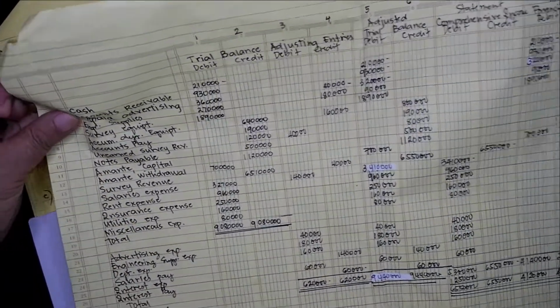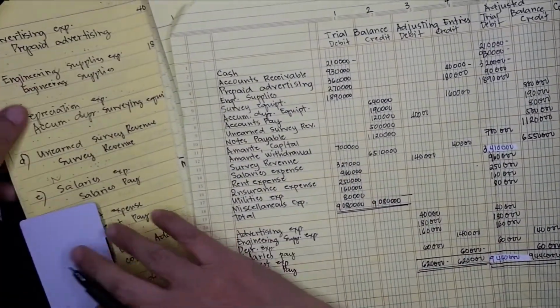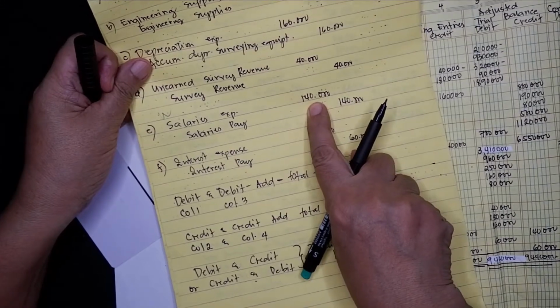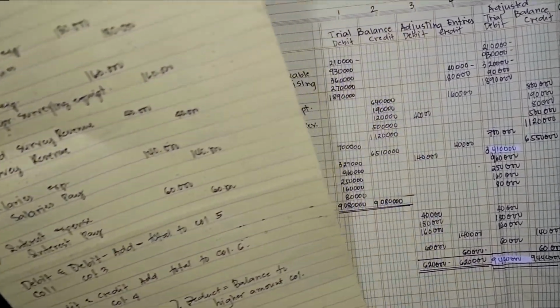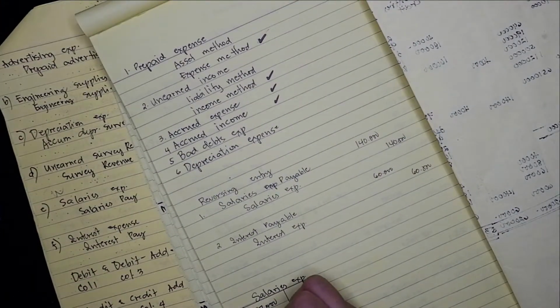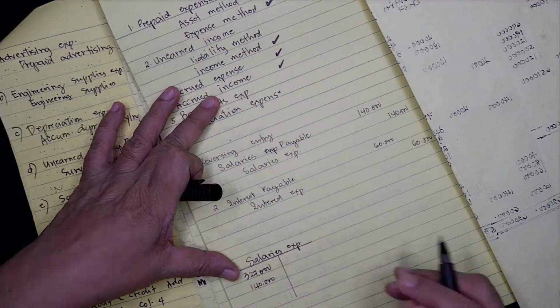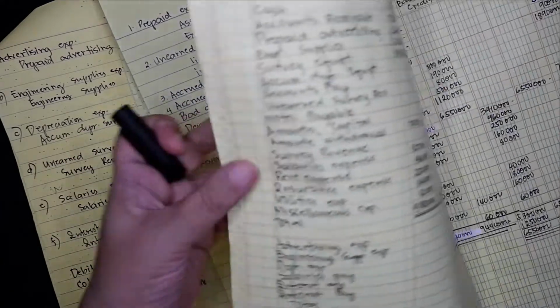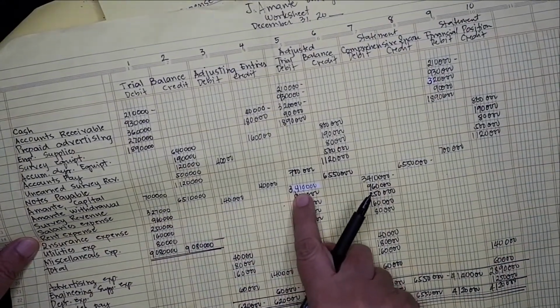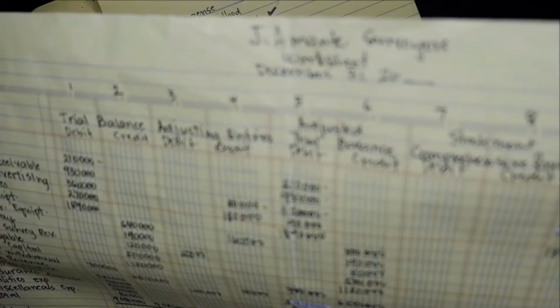Then we have our adjusting entry, debit salaries expense of 140,000 and credit salaries payable of 140,000. So, the total of salaries expense is 3,410,000.